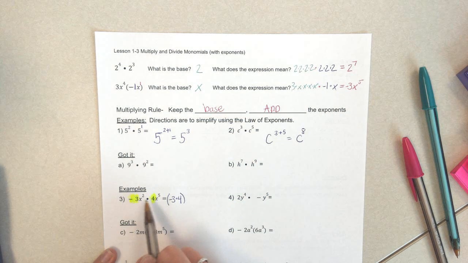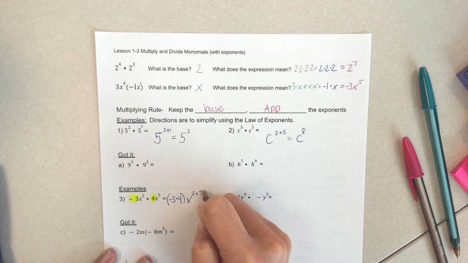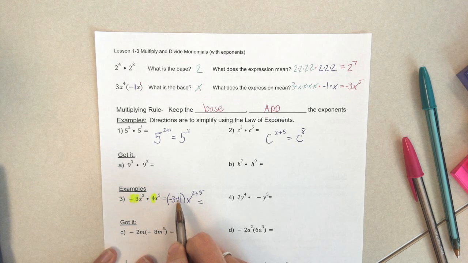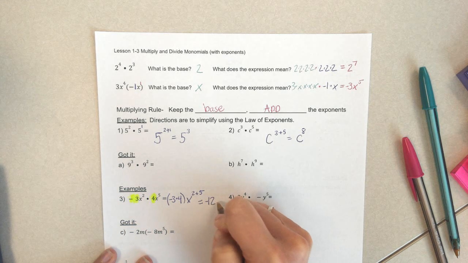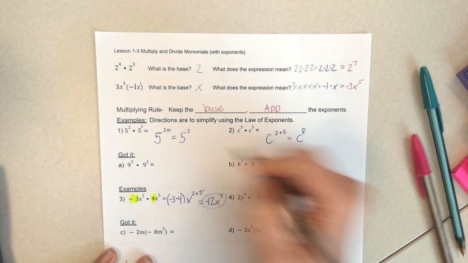So then, once we have our exponents, we keep our base, add our exponents. When we simplify, that ends up being negative 3 times 4 is negative 12, and it'd be x to the 7th power. Okay?